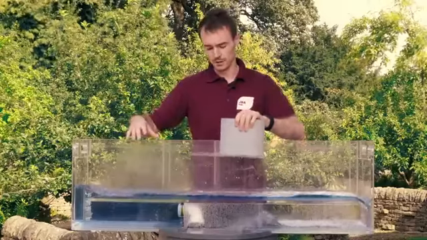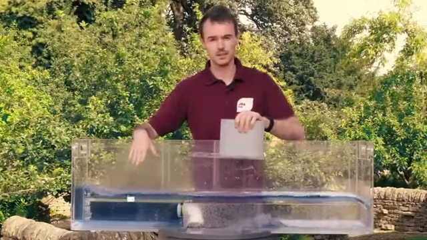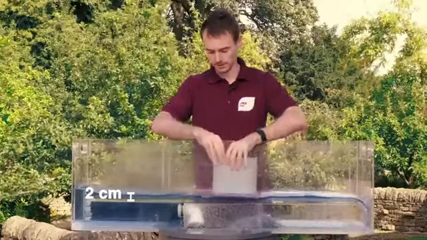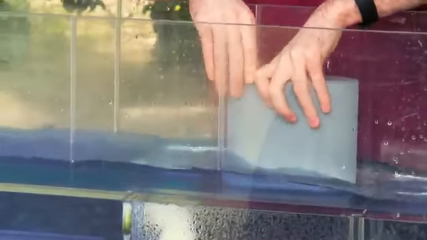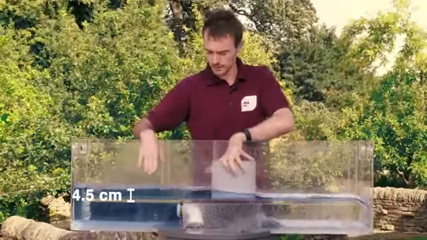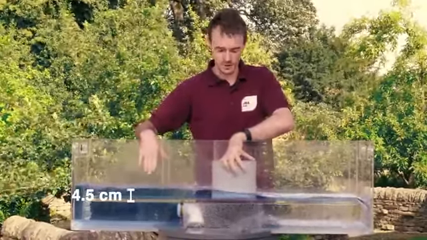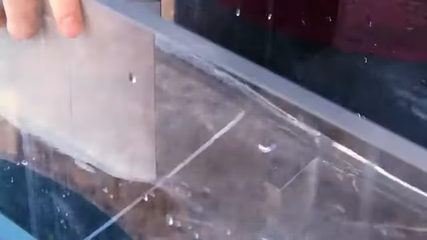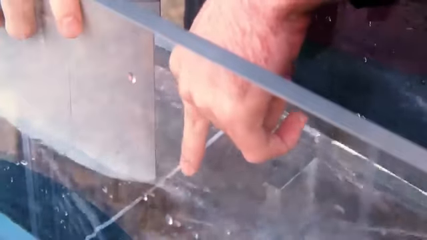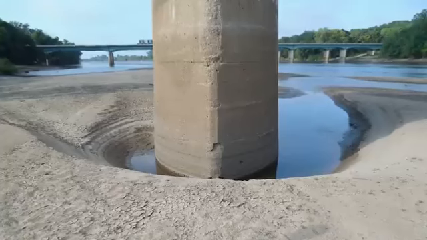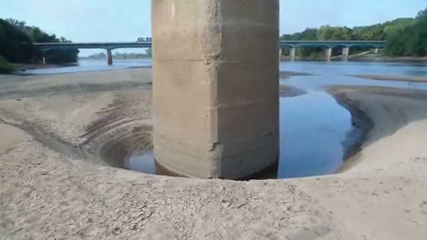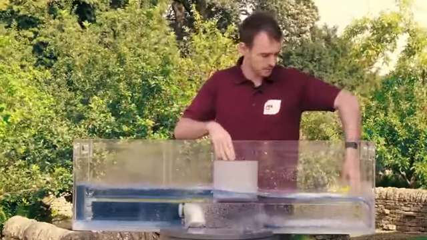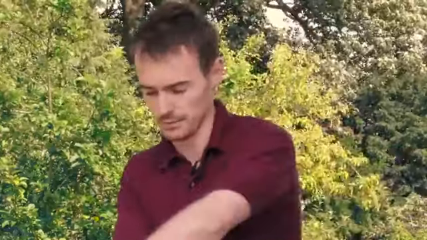So in normal unobstructed flows, the water level is currently 2 centimetres, upstream and downstream. As I put the straight bridge pier in, you can see the water level increases up to 4.5 centimetres upstream, and downstream it decreases to 1.5. You can also see the scour effect at the bottom of the bridge, and by using our duck we can see how the flow slows down upstream, and as it goes past the bridge it goes faster downstream.